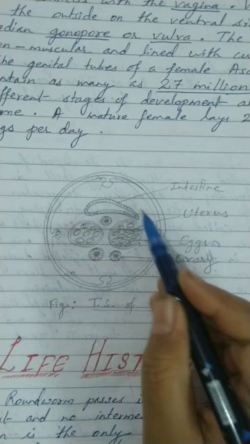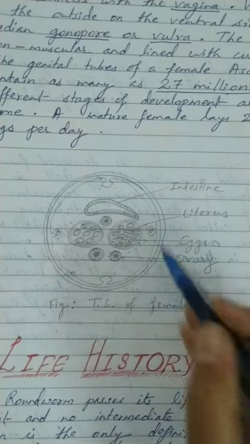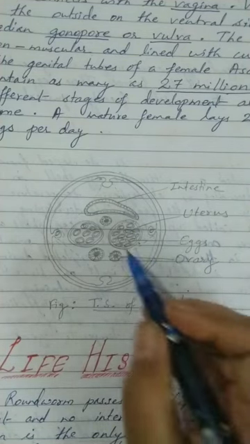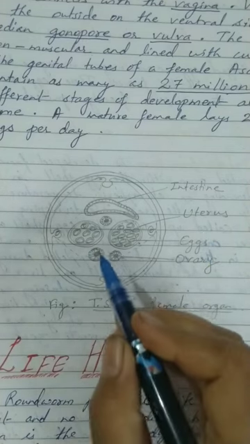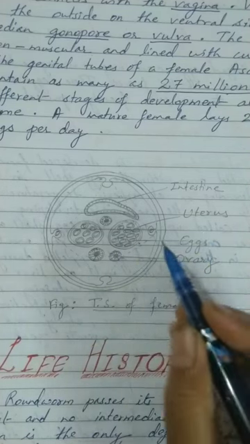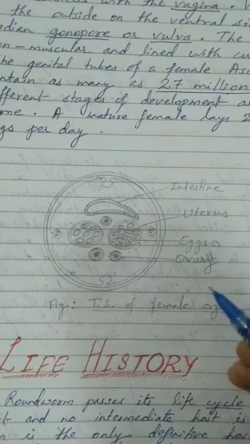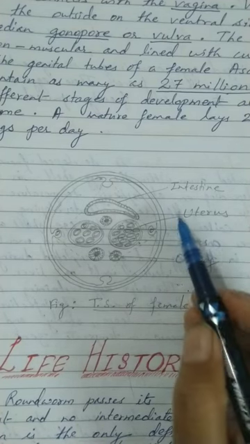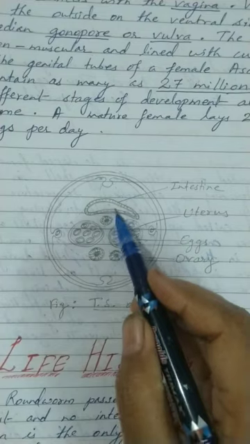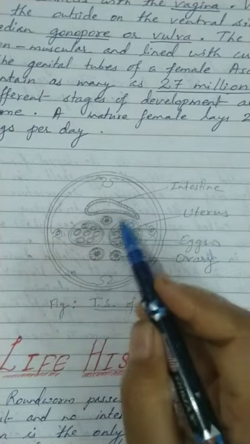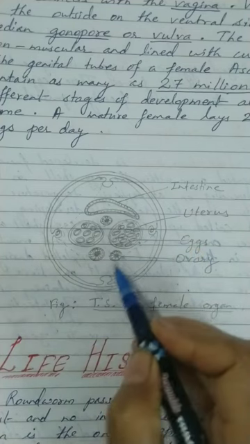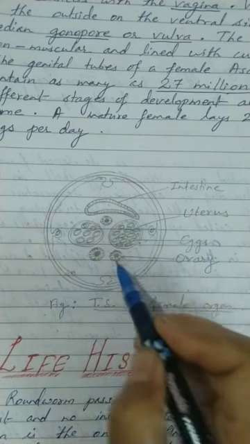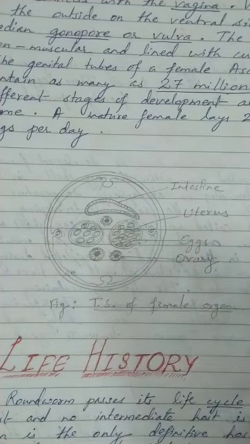This is the diagram of TS of female organ of Ascaris. This is the TS, transverse section of female reproductive organ. This is the intestine. This is the uterus, which contains eggs. This is the ovary.